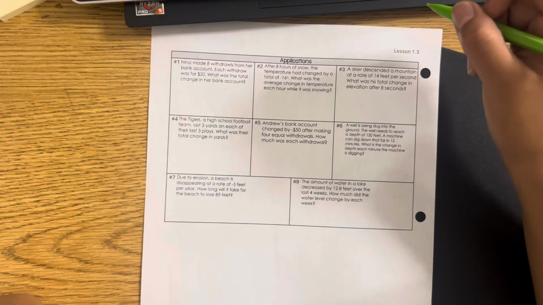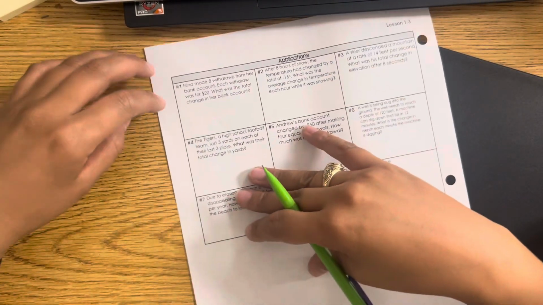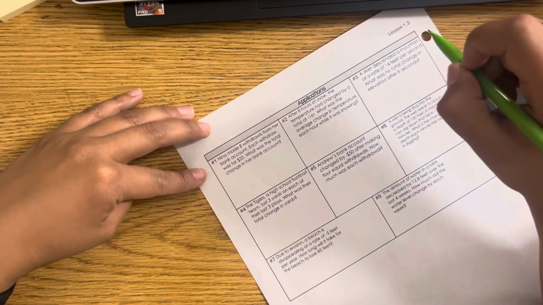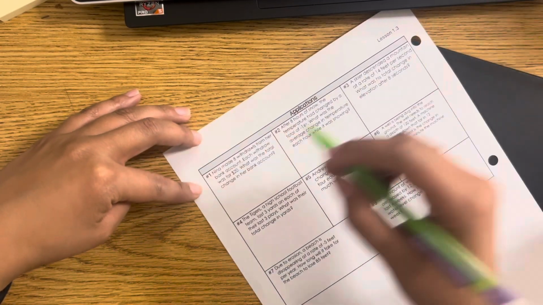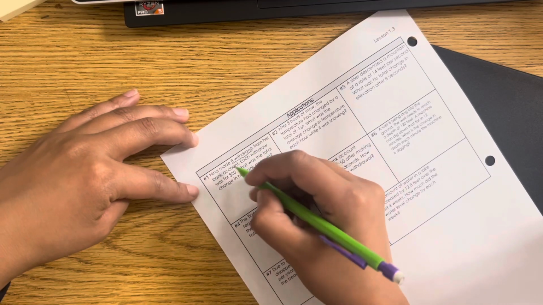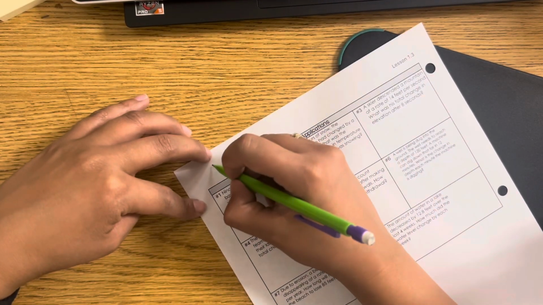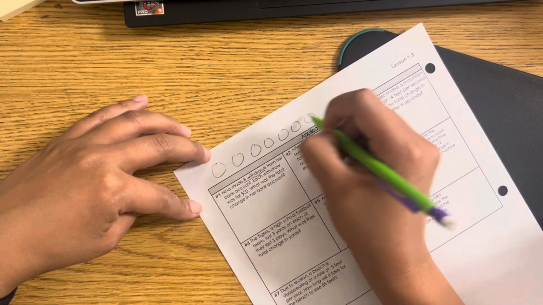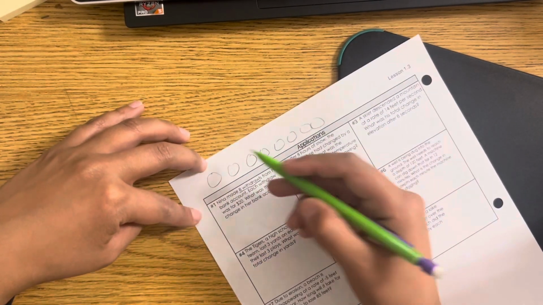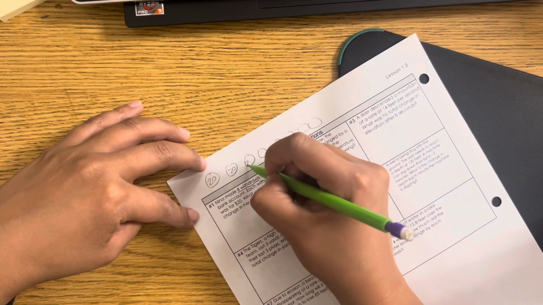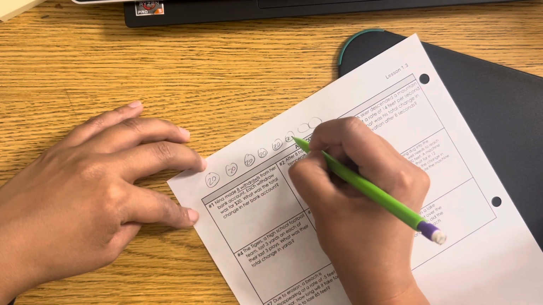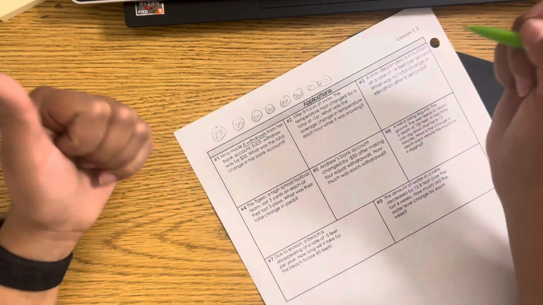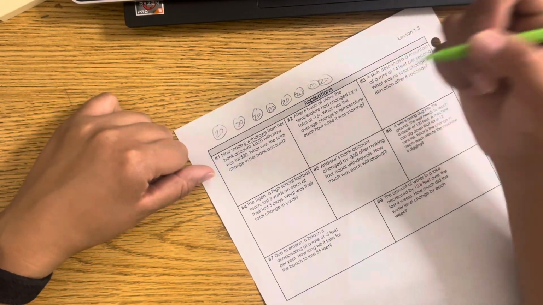Okay, it says Nina made 8 withdrawals from her bank account. Each withdrawal was for $20. What was the total change in her bank account? So 8 withdrawals. If you were drawing a mental picture, it's like saying 8 circles, if you will. And each withdrawal was $20, so each circle was a $20 amount. So what do you think the operation is? Multiplication or division? In this case, it would be multiplication.